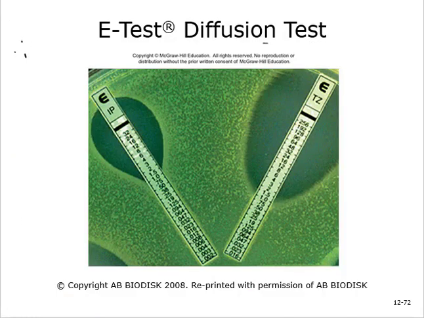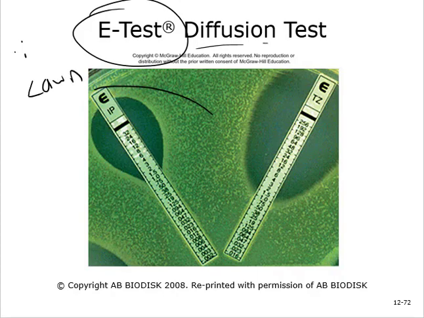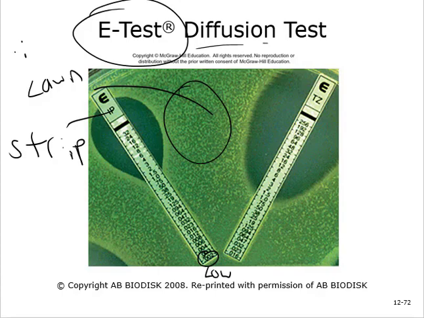Our next test to talk about is called an E-test, which is also a type of diffusion test. It's kind of similar to the Kirby-Bauer test. Again, you take a plate and you create a lawn of the bacteria. You spread the bacteria all over the plate, and you can see the bacteria here growing. Then you take a strip coated in a specific antibiotic. Down here at the bottom, you start with a very low concentration of the drug, and then as the strip goes on, the concentration increases to a very high concentration of the drug.